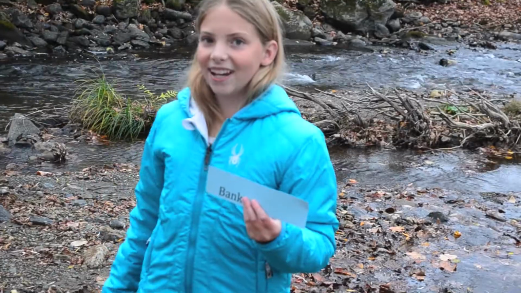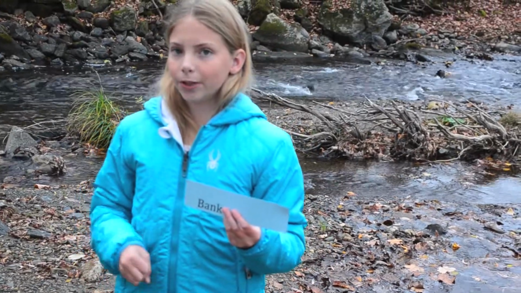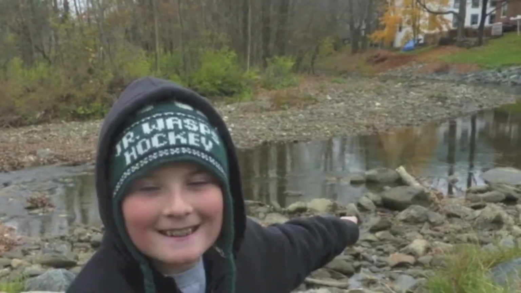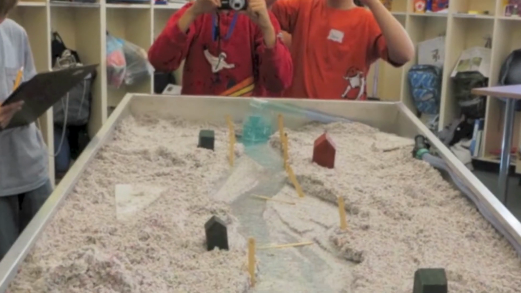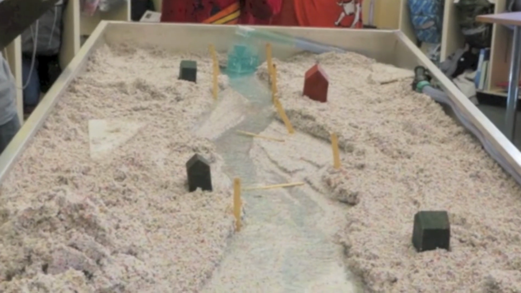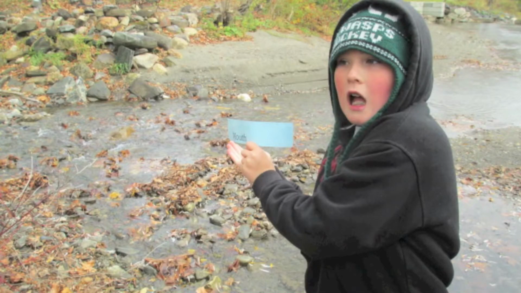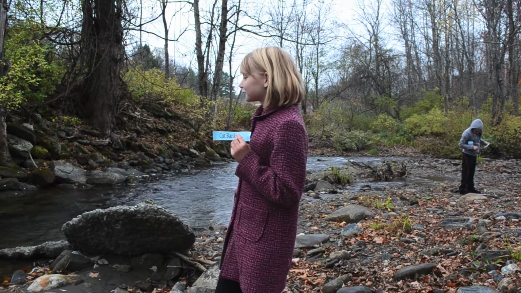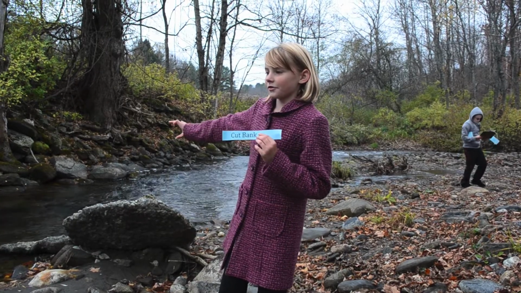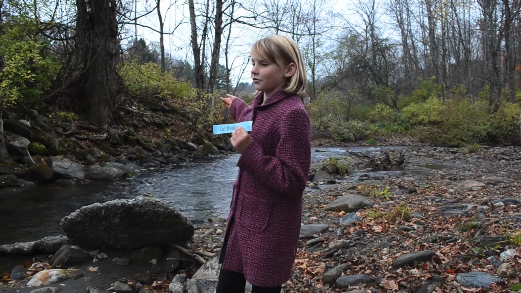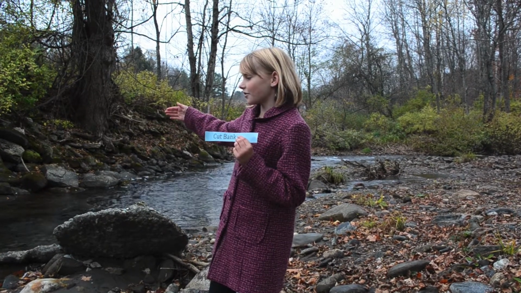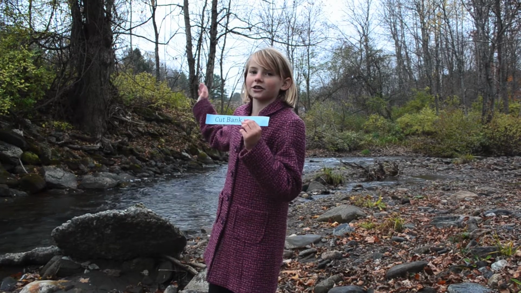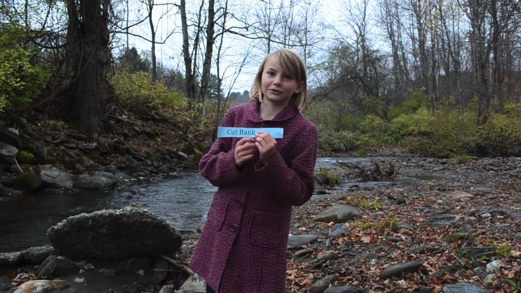A bank is the area beside the river where the water flows. The bank is the land along the river. Erosion is a natural process that happens as the water moves against the bank. A cut bank is where the outside of the meander hits the bank, and it erodes because the outside of the river, rather than the inside, has a faster water velocity.